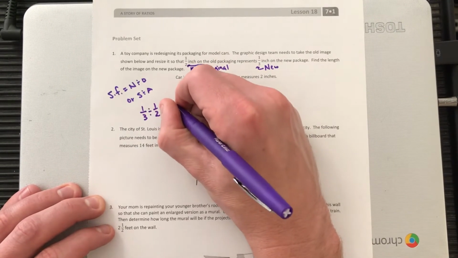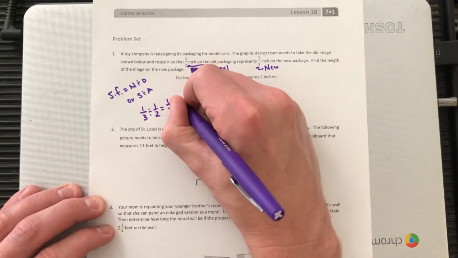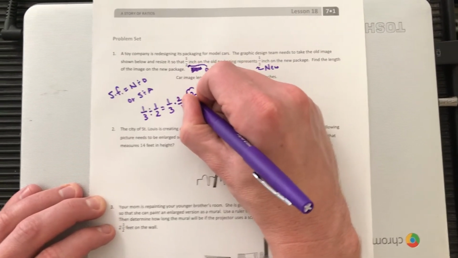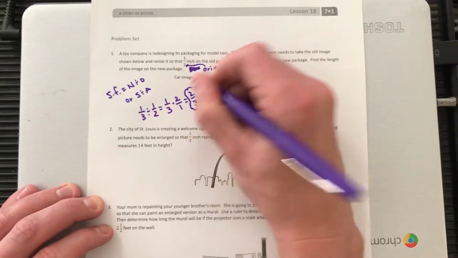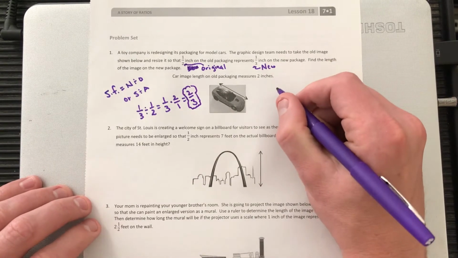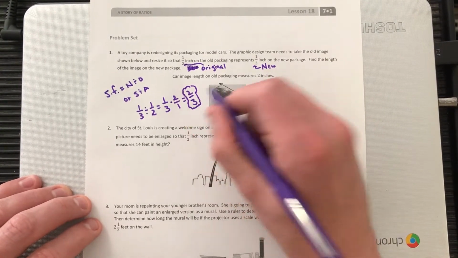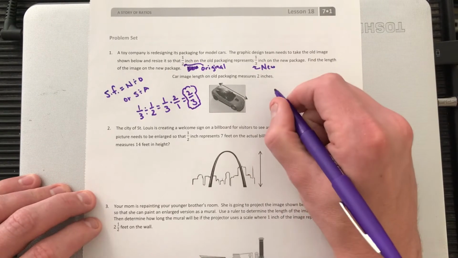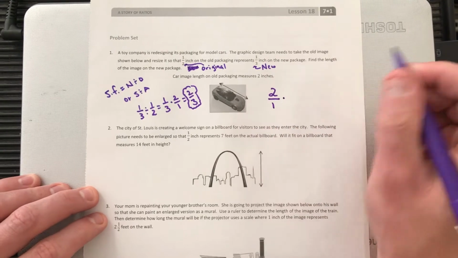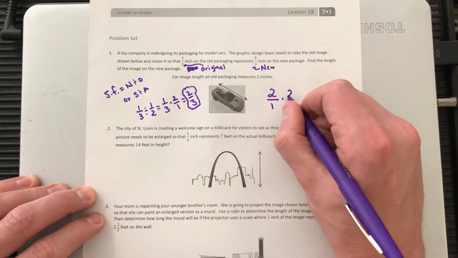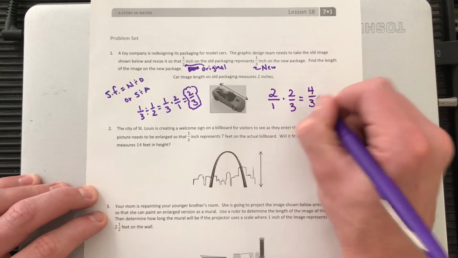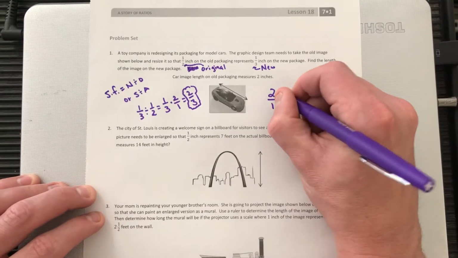To do that, I'm going to do a keep change flip. So that's 1/3 times 2/1, which equals 2/3. There's my scale factor. So the new package is 2/3 the size of the old packaging. And over here, I'm going to apply this 2/3 scale factor to the old measurement of the car, 2 inches. That's just a multiplication. So I'll write 2 as 2/1, just to make it a little easier for myself, times the scale factor of 2/3 equals 4/3 inches, because this was 2 inches.